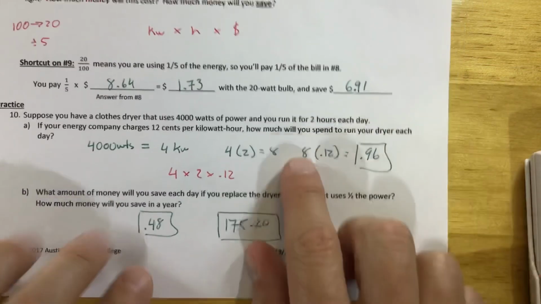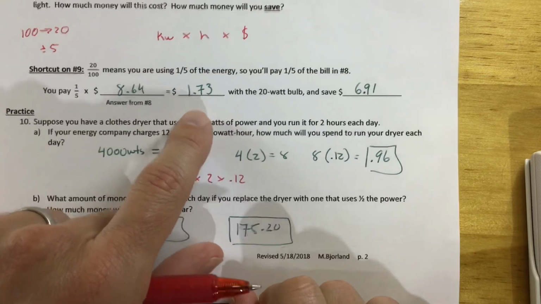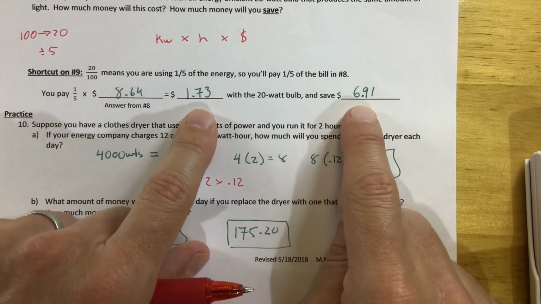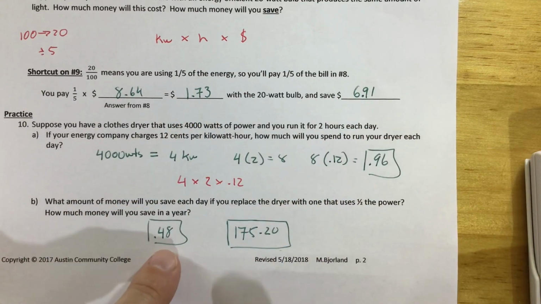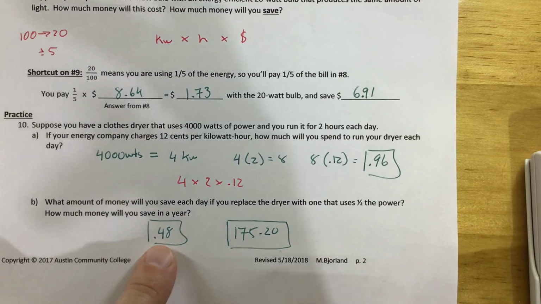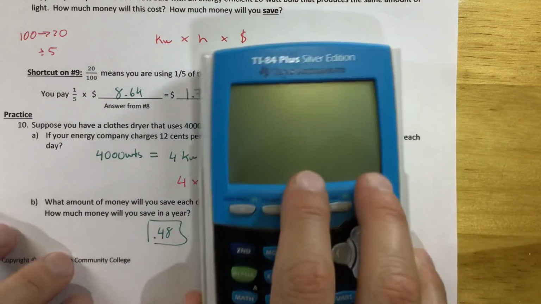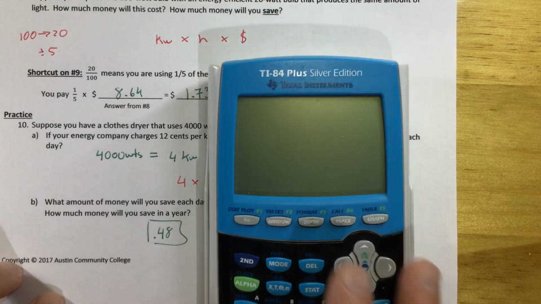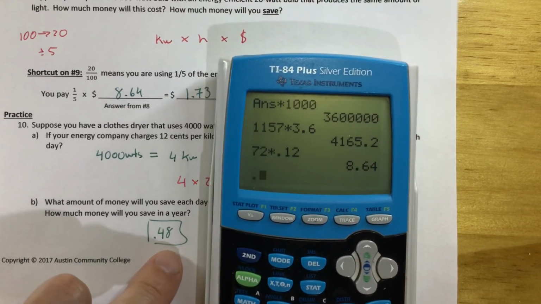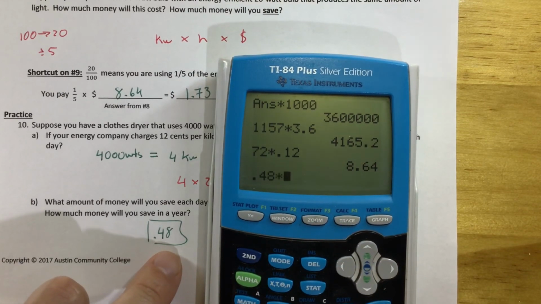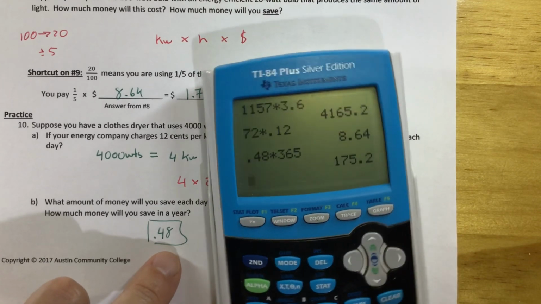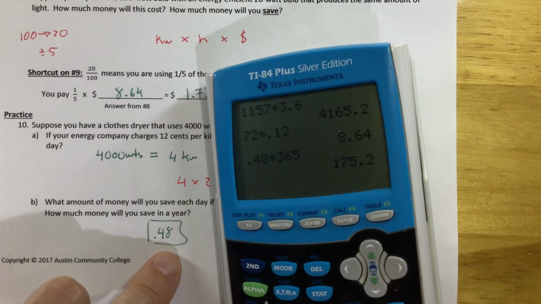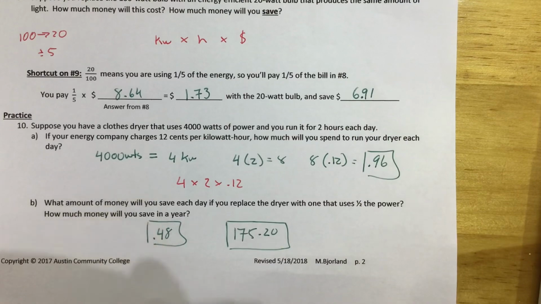The other problem's a little bit different because what you pay and what you save are different numbers after the change. And here it's the same thing, what you save and what you pay, because it's split in half, it's 48 cents. So we can just take the 48 cents that you were saving every day, multiply that by 365 days, and you're going to get $175.20, which is that one.